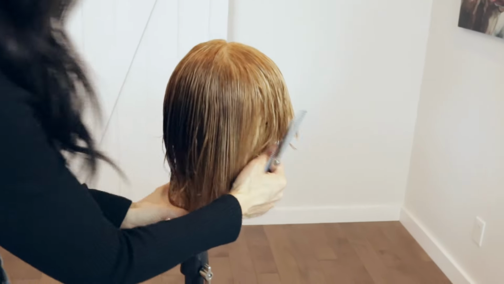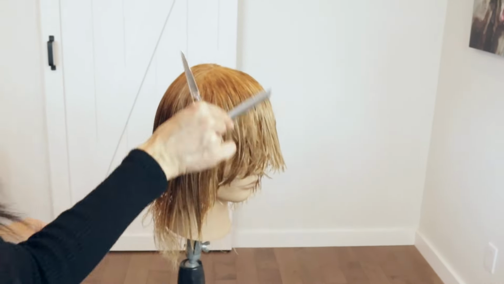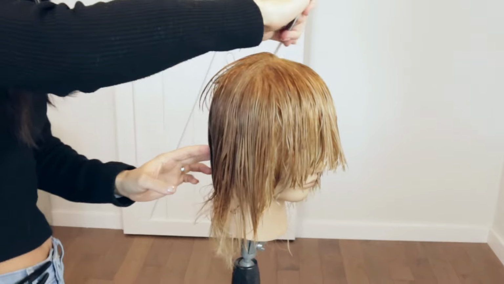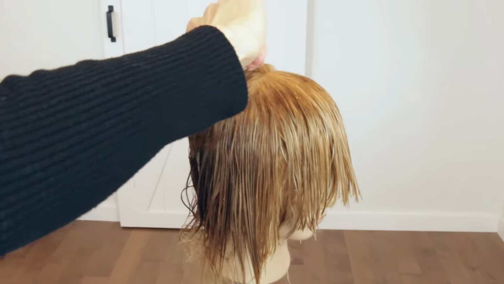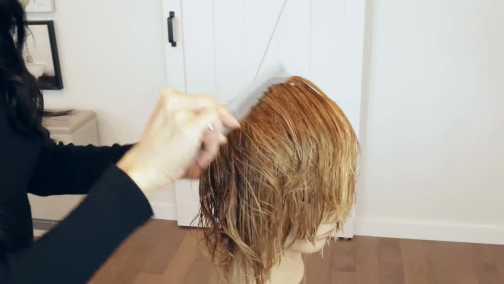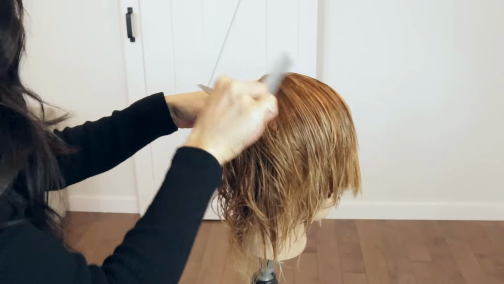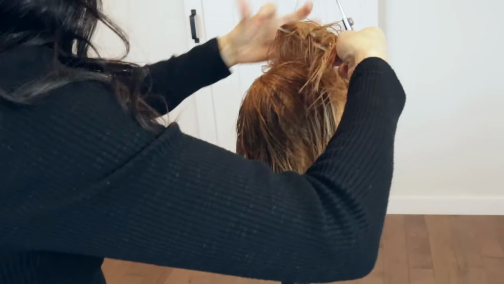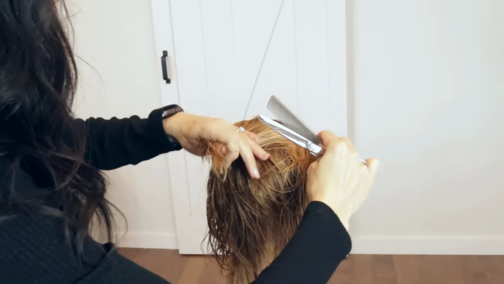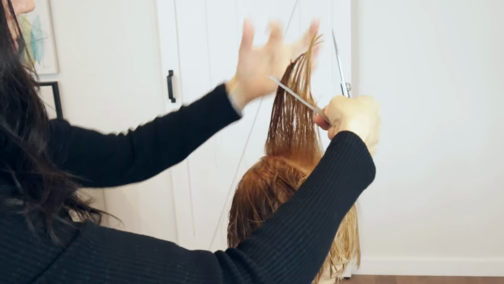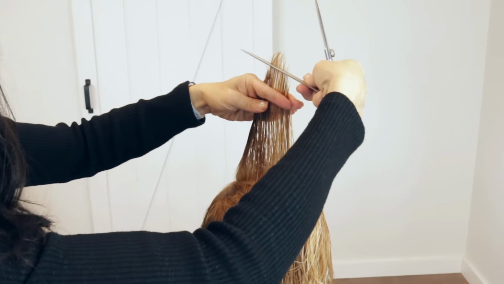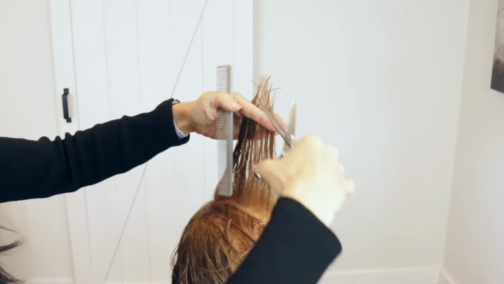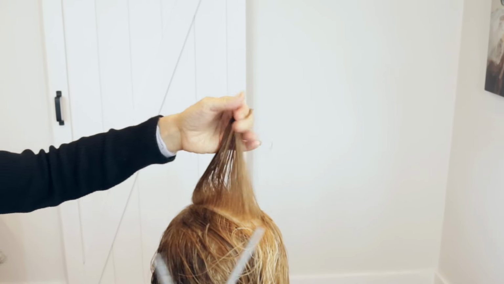Now we just have to make sure that everything connects so that the front connects to the back and that the sides will connect to the top. So I'm going to take a section coming from the crown area all the way into the bang area, or right into the very front of the bang area. When I pull this up, I am going to have a big point. So this is basically the disconnect that happens between the front and the back. And you're just going to cut it off.